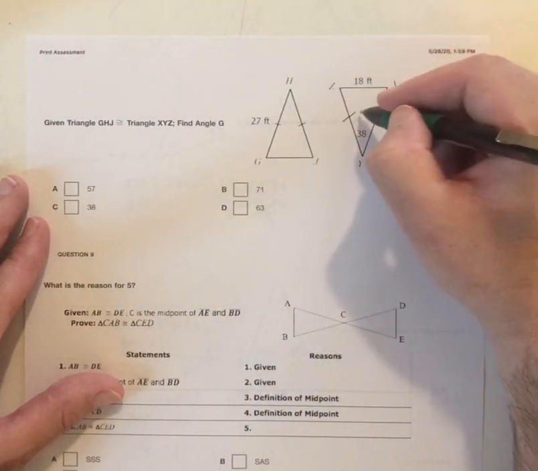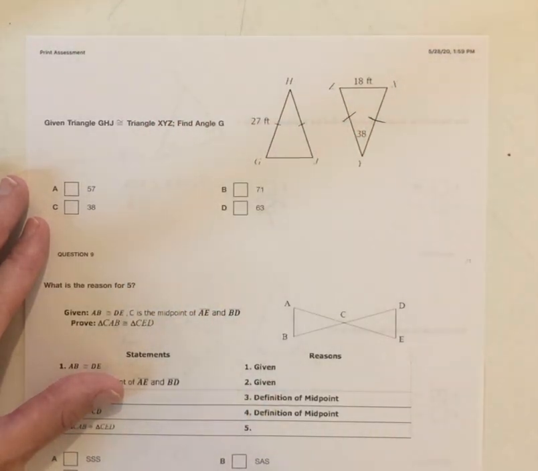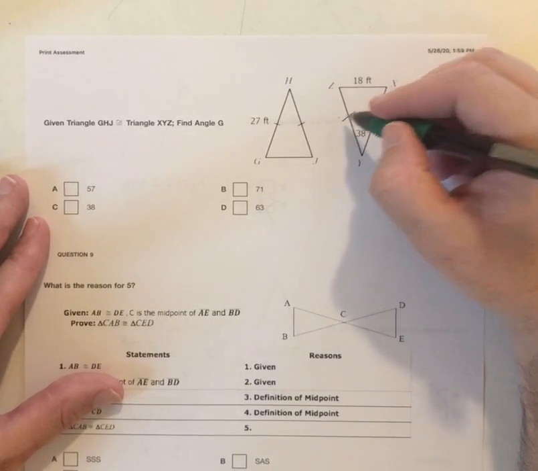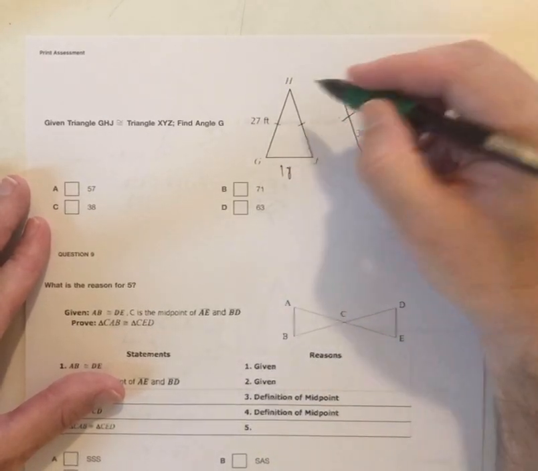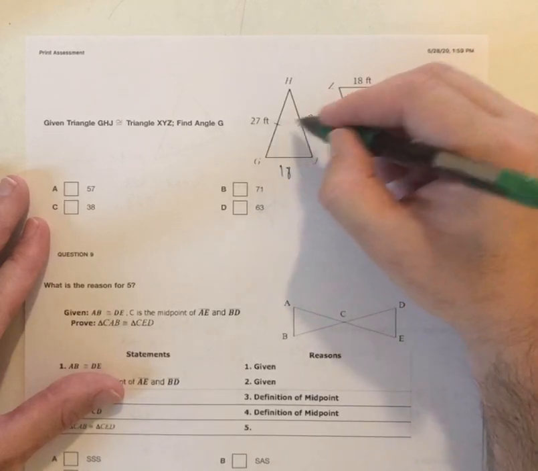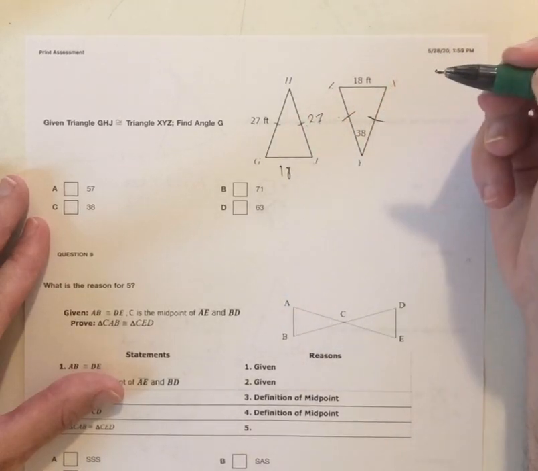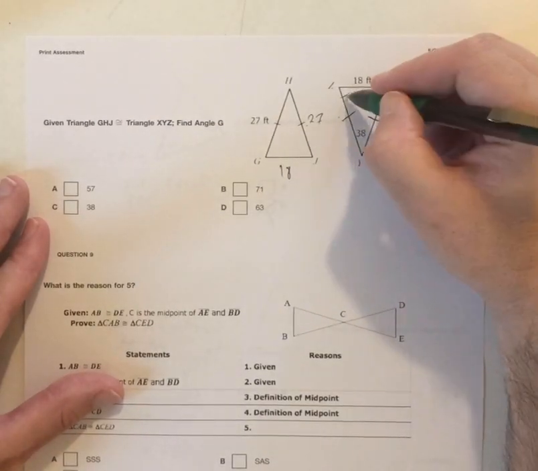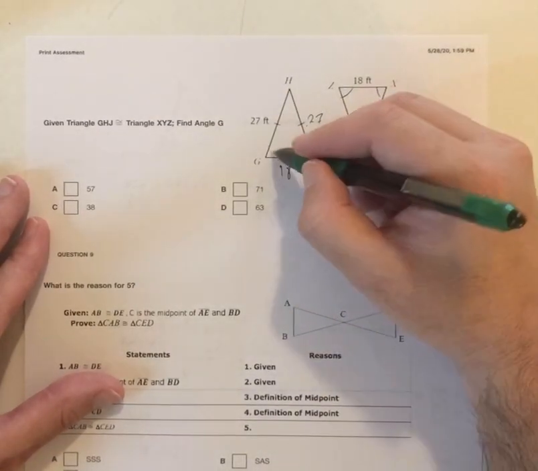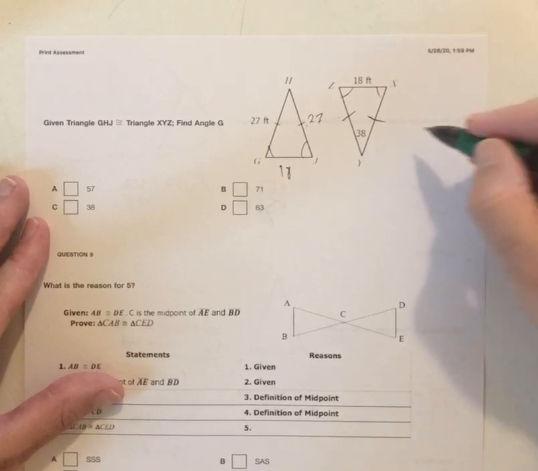Remember, all the letters match and the sides match. And that means these are isosceles triangles. These are 18, we know that, so these are 27. We have two sides that equal each other and one that doesn't. They're isosceles. In an isosceles triangle, the base angles are congruent. These two base angles are congruent.